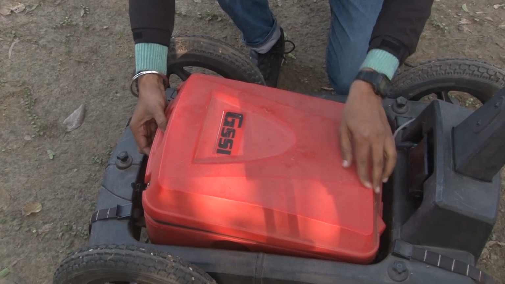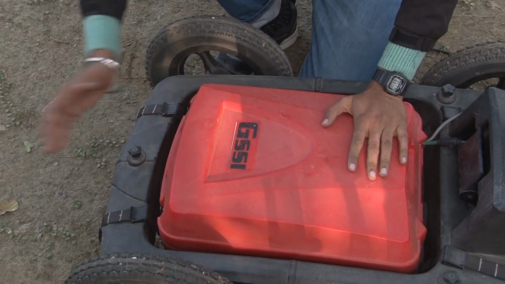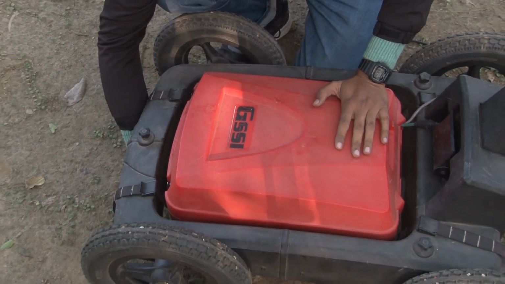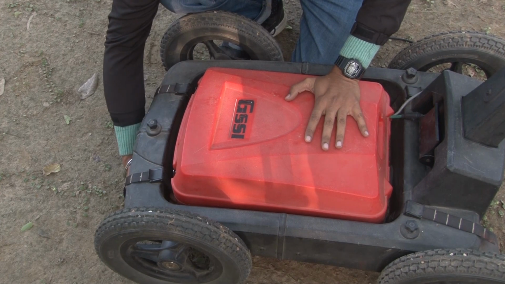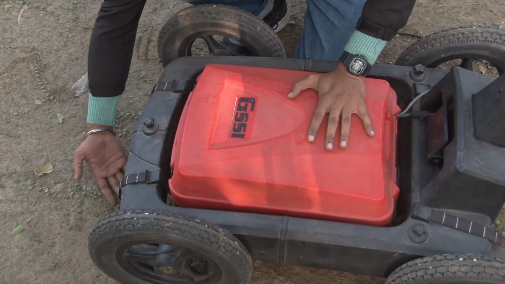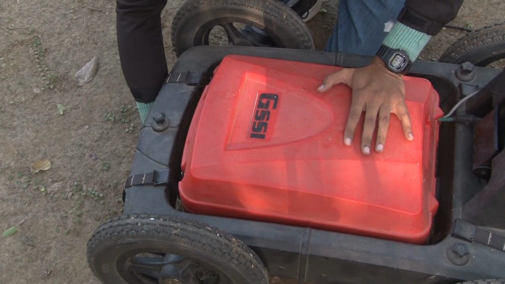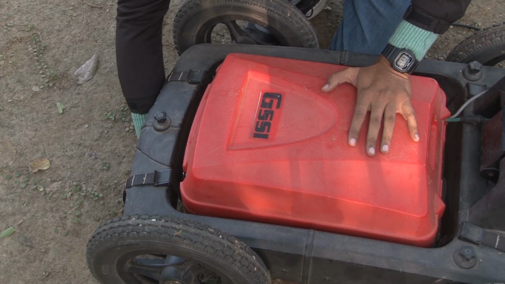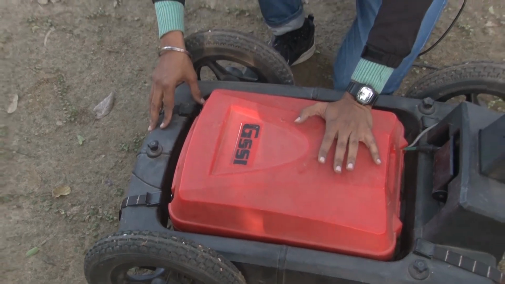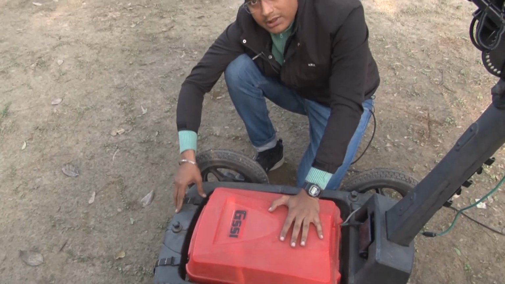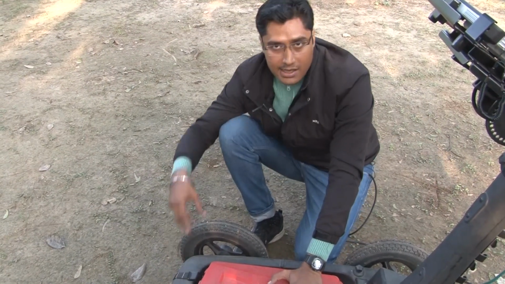Now we can latch it, and it should be noted that the GPR unit, that is the receiver and the transmitter, should be in constant contact with the ground. So the distance between the unit and the ground should be minimal, so that the maximum part of the energy gets into the subsurface, and we can get a high resolution GPR radargram.